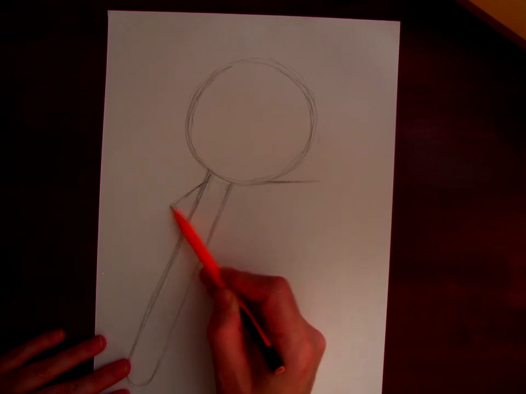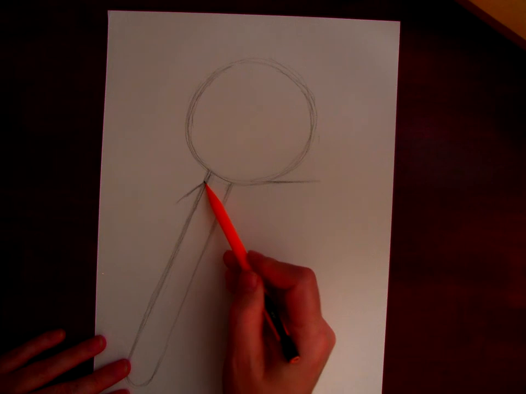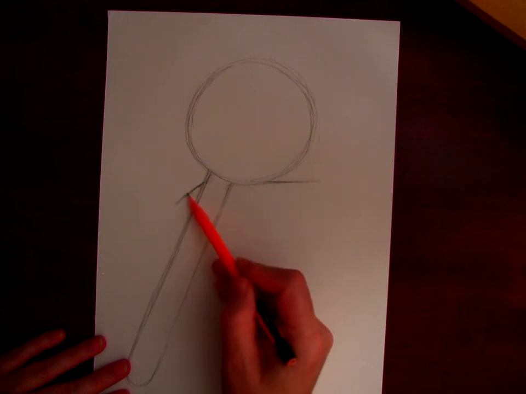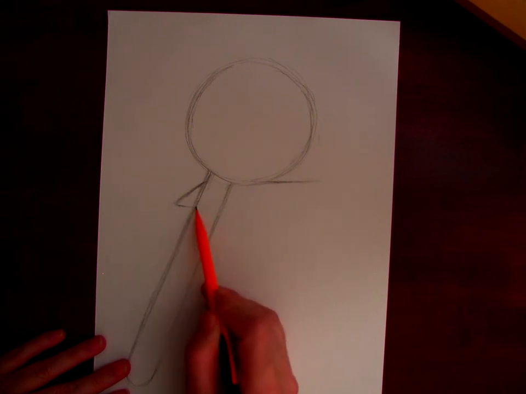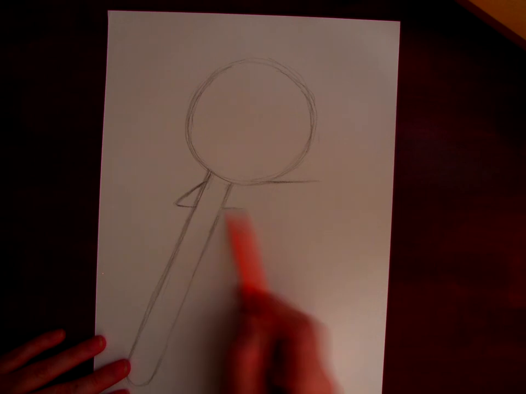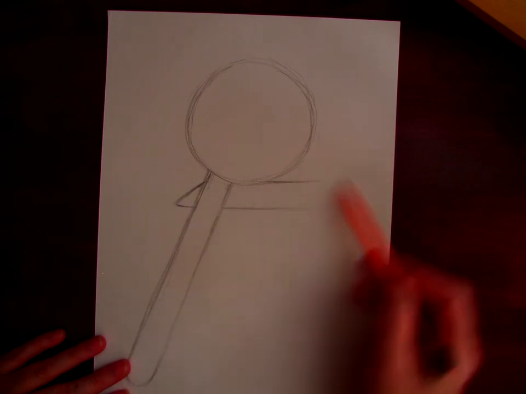So we talked about how there are vanishing points, so there's actually multiple perspectives going on here. We have a little bit of a corner here of the starburst, and then we have the top of the starburst here.